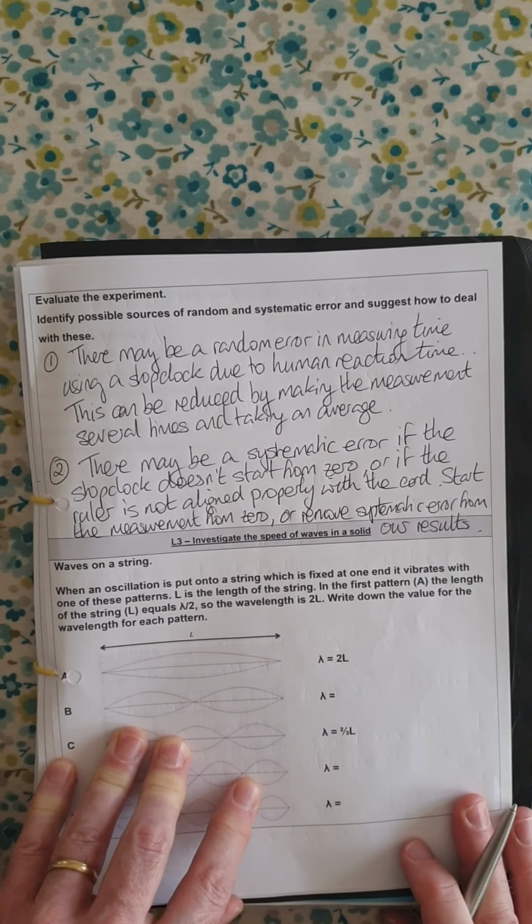Okay, and the other thing to remember is these patterns form as I increase the frequency of the oscillation. So this is for a very low frequency oscillation. And then as I increase the frequency of the oscillation, eventually I form these different patterns.